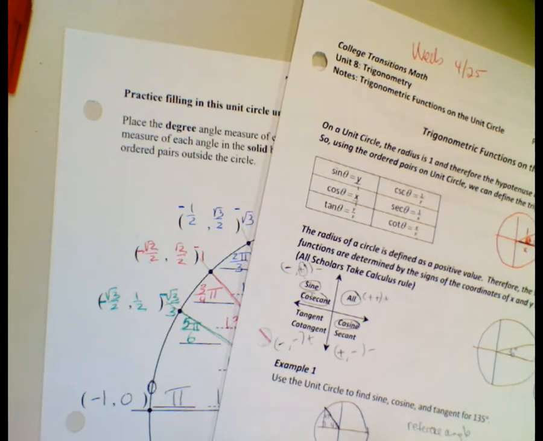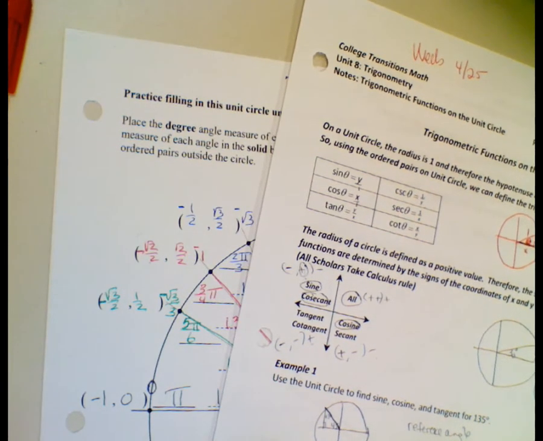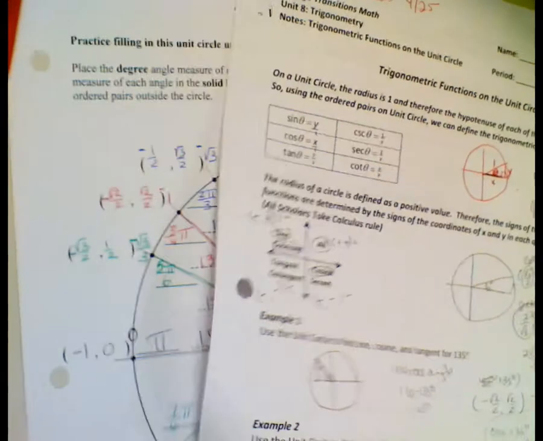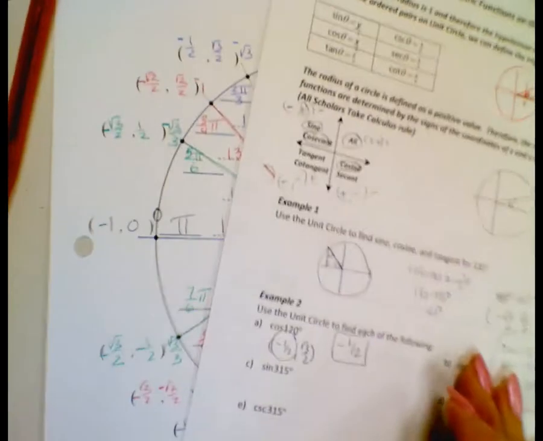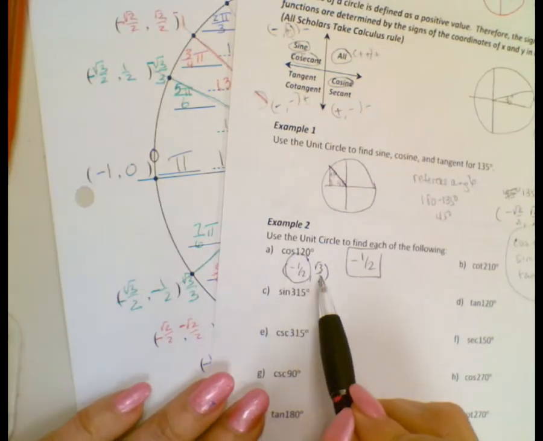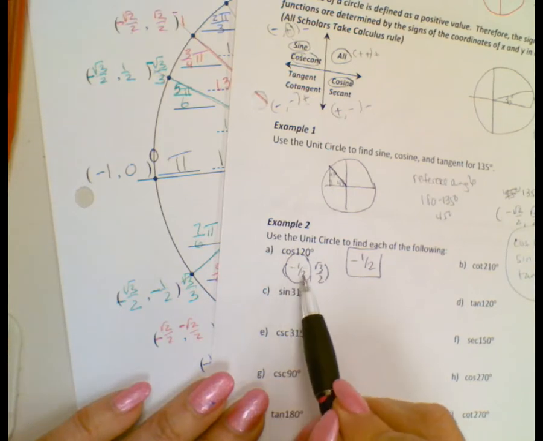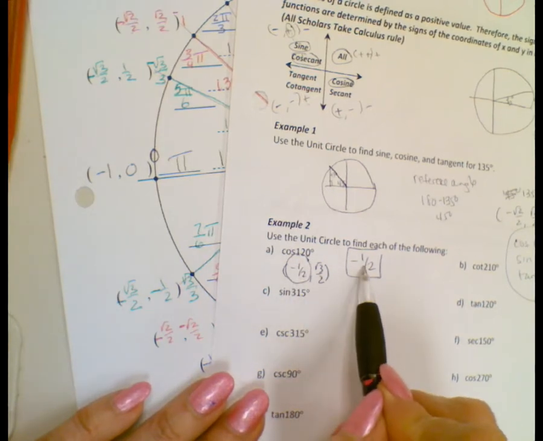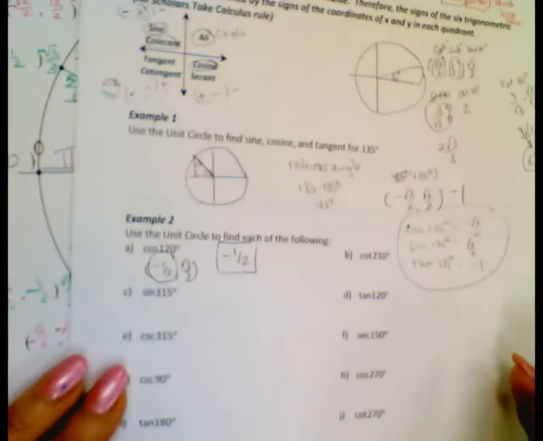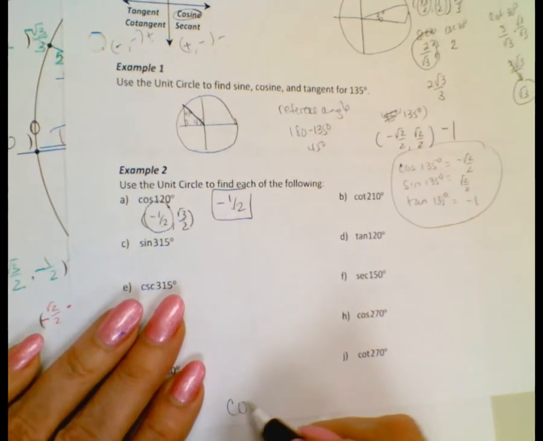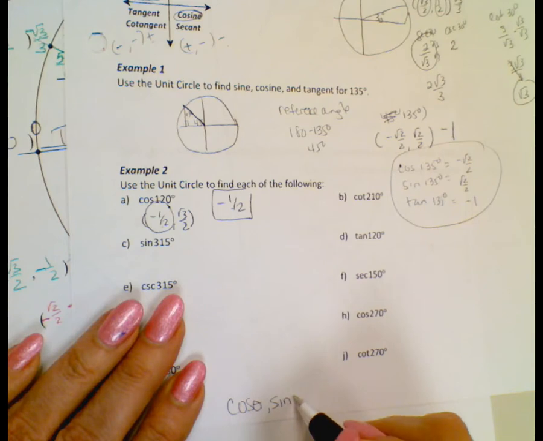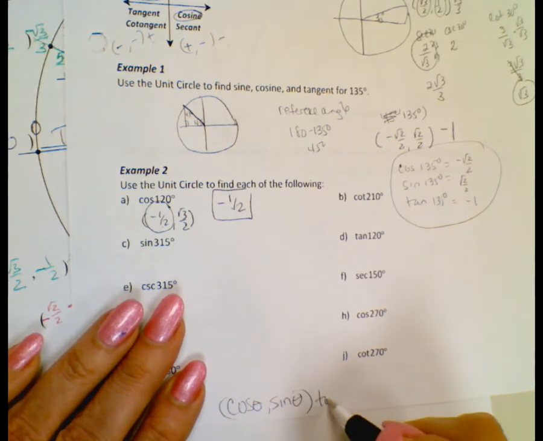Because we want cosine, this is your answer. That's it. Sorry, you can't see that. This is the ordered pair for 120 right here. So we want cosine, so we want the first one, negative 1/2. Somewhere you need to write down that the ordered pairs are in this order.